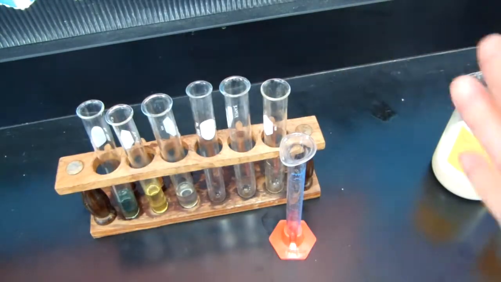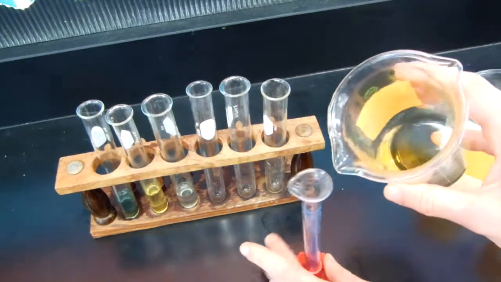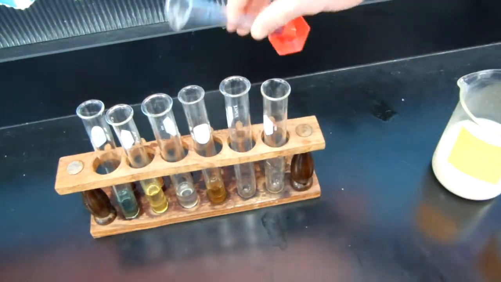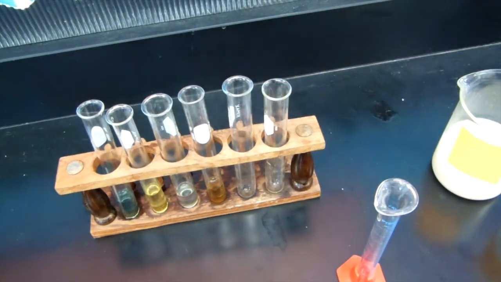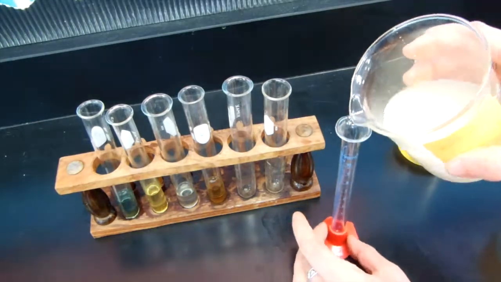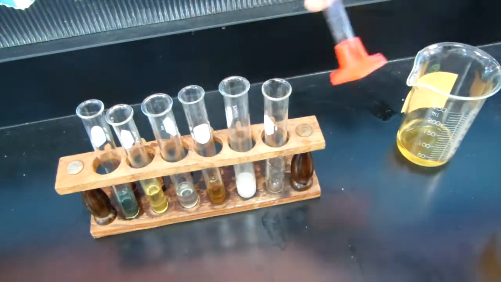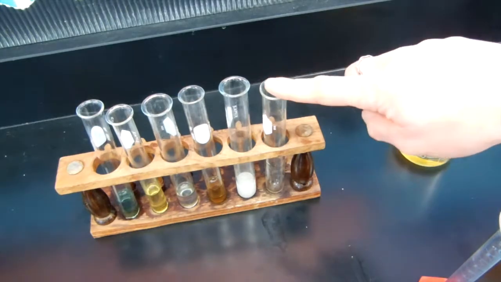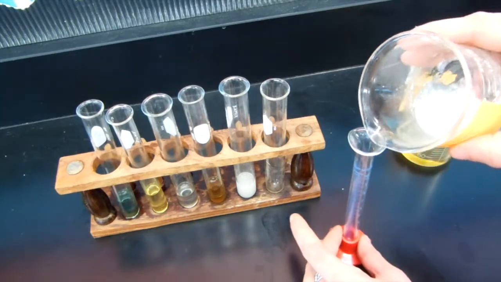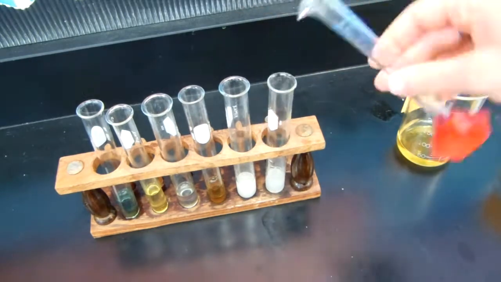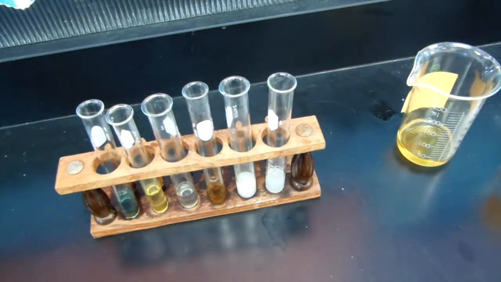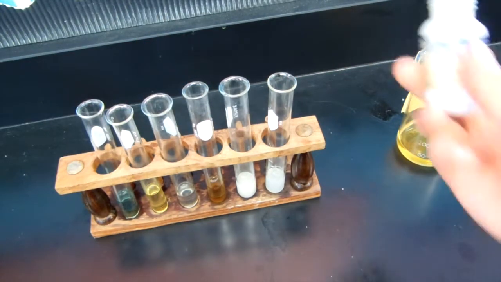So I'm going to go ahead and measure out 5 mils of the apple juice. The next one is going to be the oatmeal water. And then this one is going to be the albumin. So we'll go through these again. I'm going to go ahead and put the Benedict 10 drops in the apple juice.